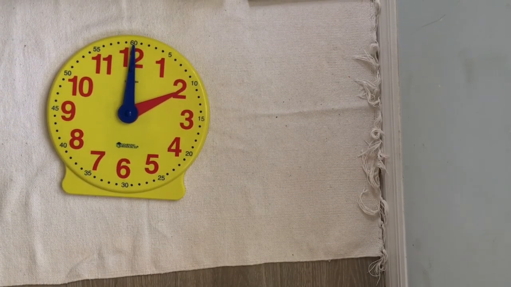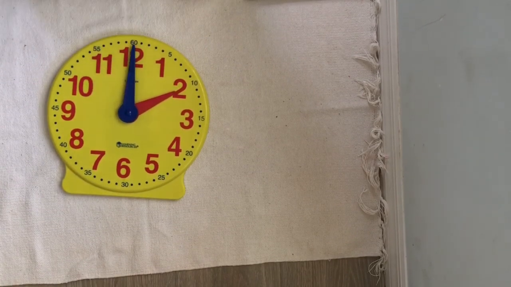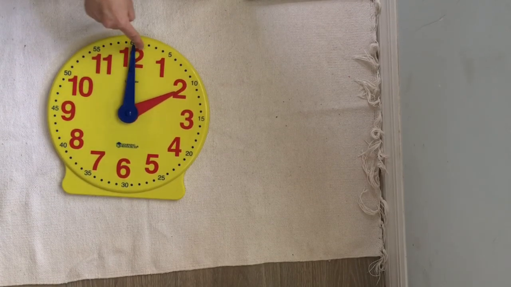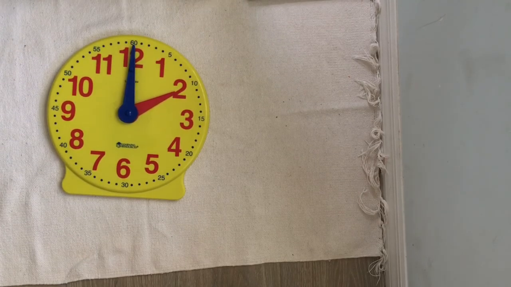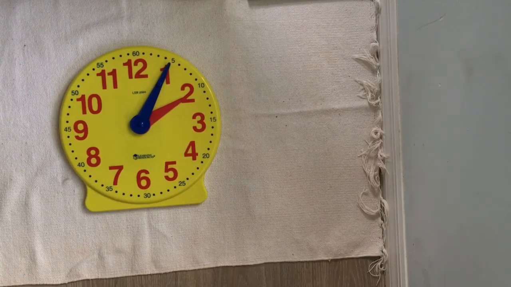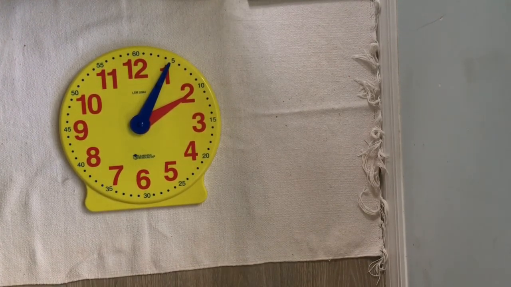So when we're telling time, we first always look at the short hour hand of the clock, and then we look at the long minute hand of the clock to tell us how many minutes have passed since it was exactly 2 o'clock on the hour. So now the hands of our clock have moved again, and let's read the time on our clock.